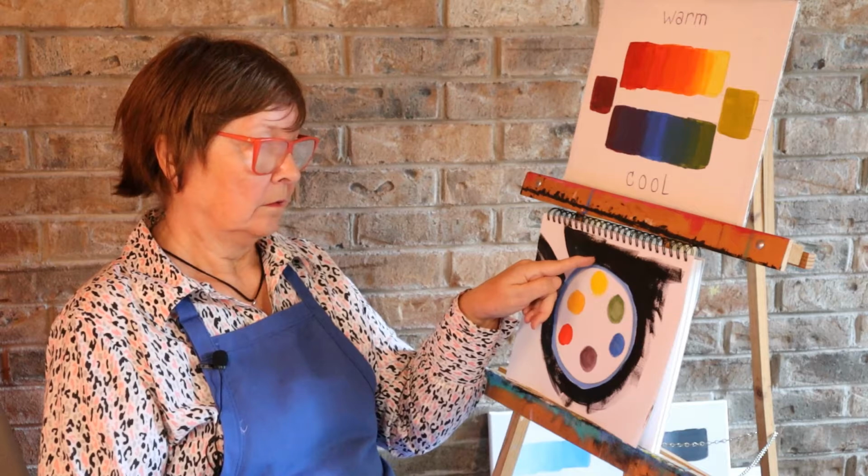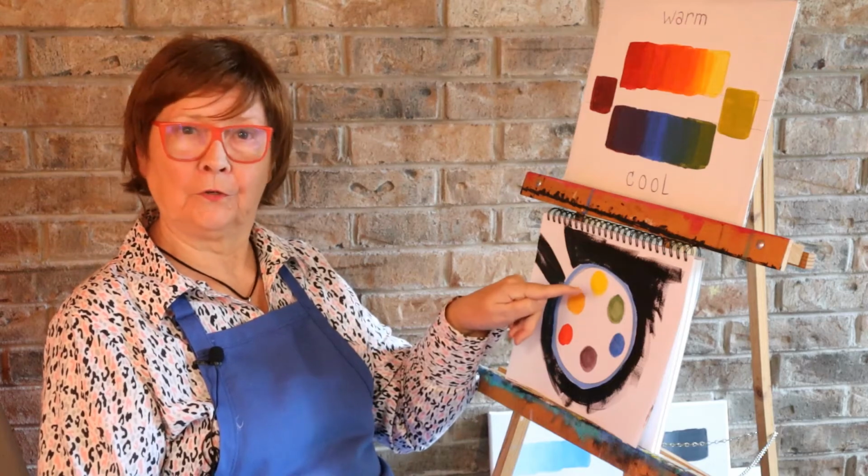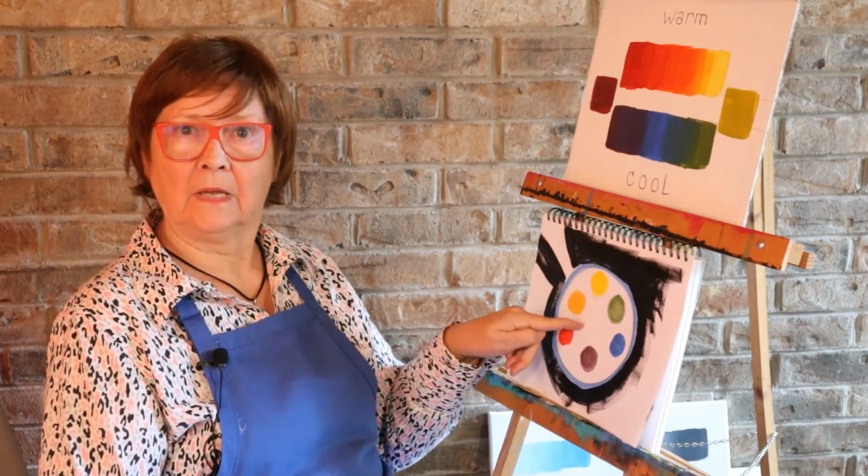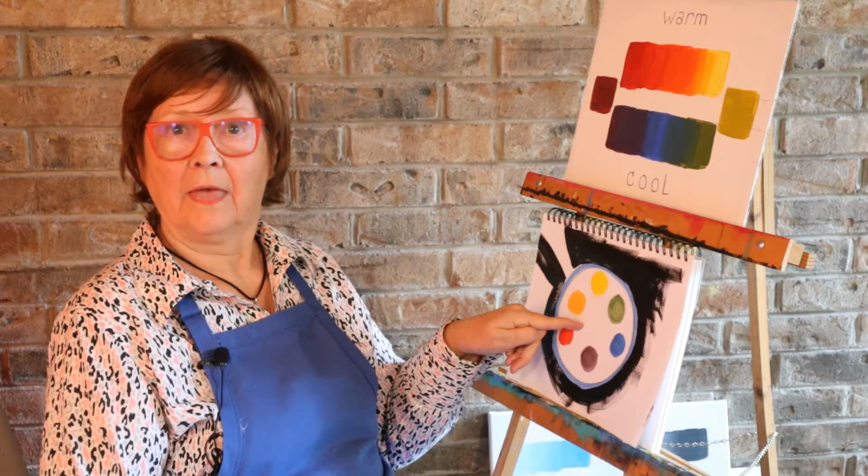Black has no color. So our space is black and our earth is beautiful. So these are the colors that we've been given by nature, and that's the reason that we use the color wheel.